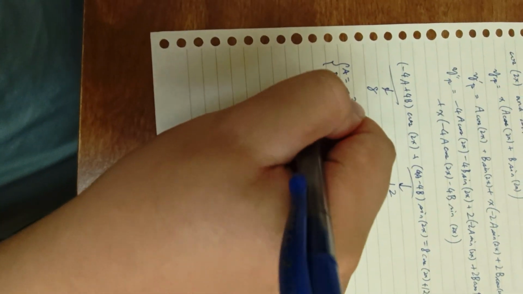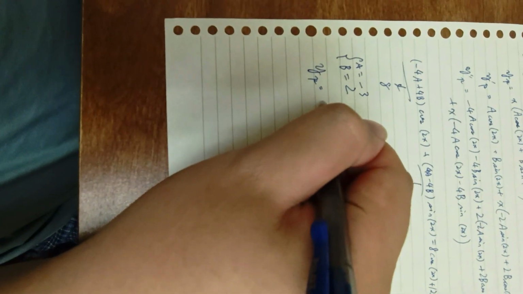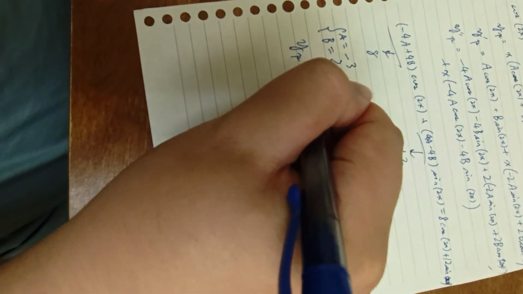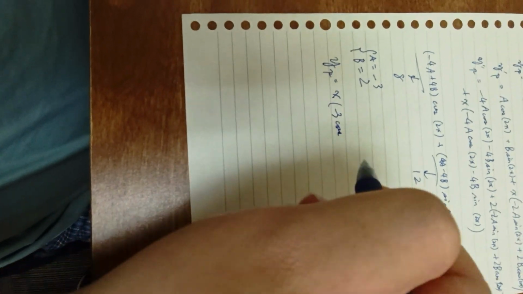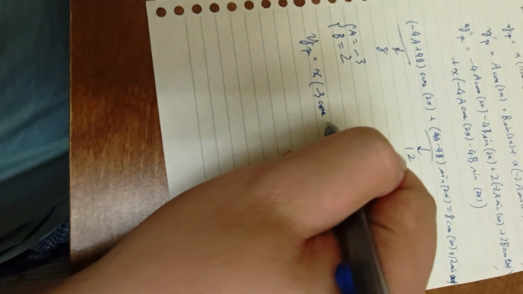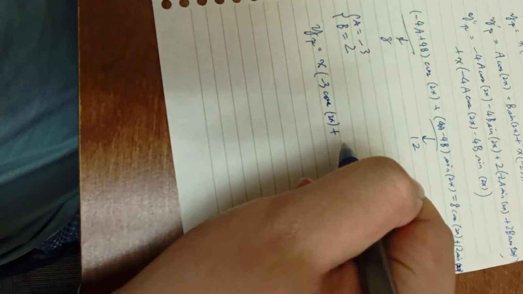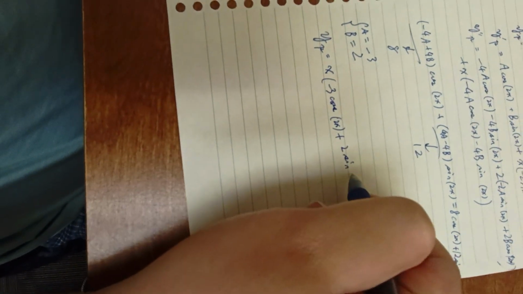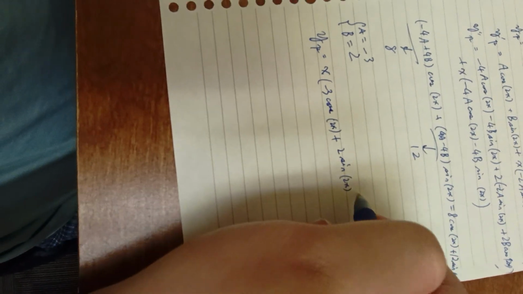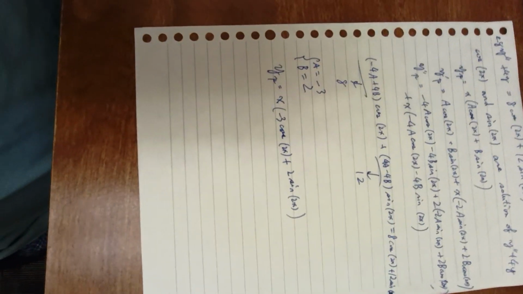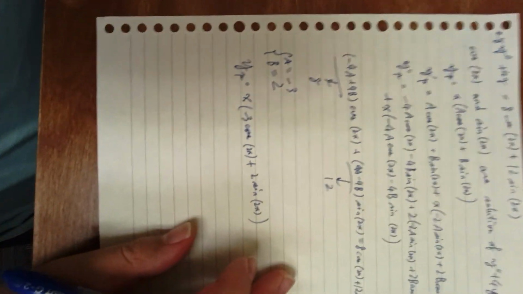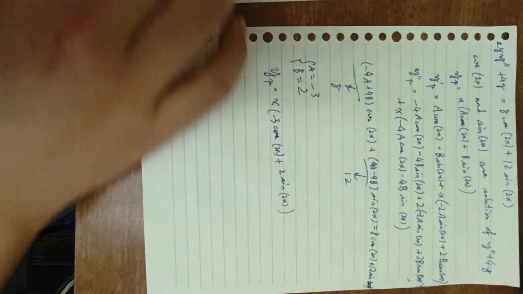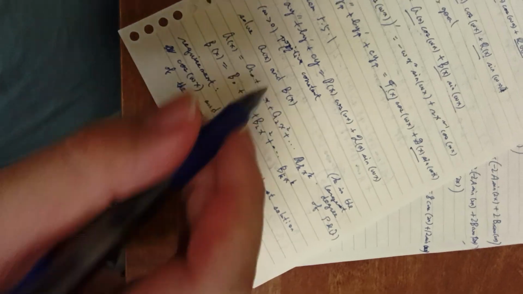All right, now the yp will be x times (negative 3 cosine 2x plus 2 sine 2x). So yeah, that's the yp of this. These are the two kinds of problems we're able to solve by theorem 5.5.1.